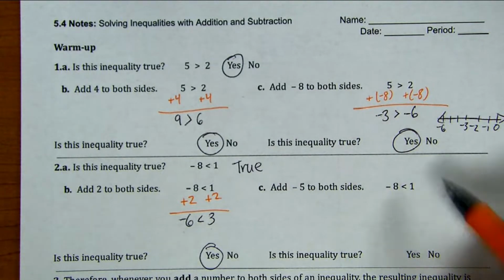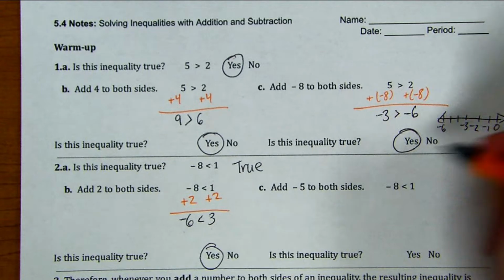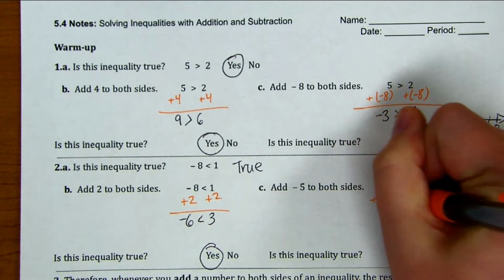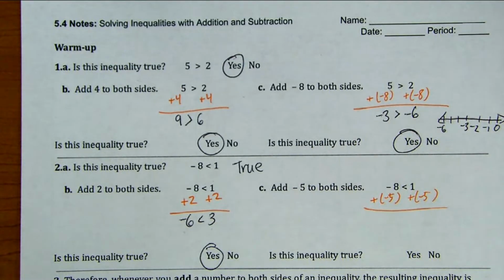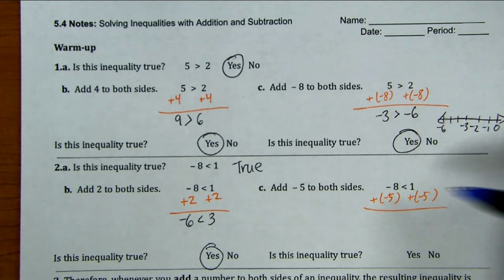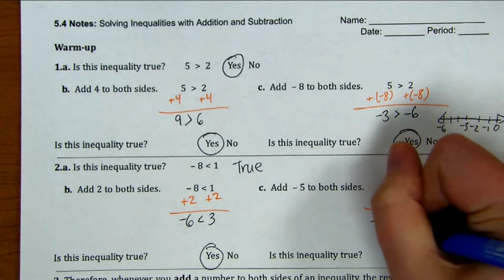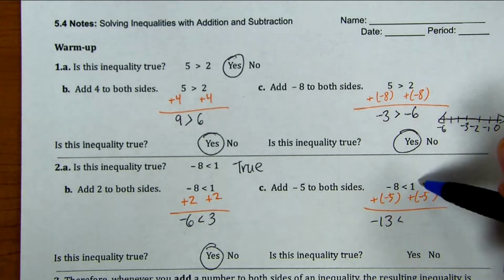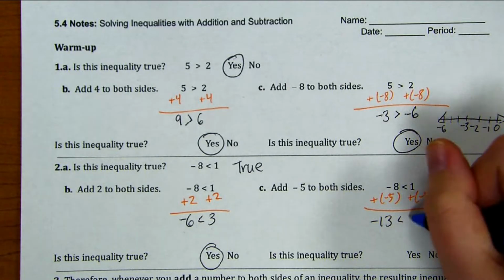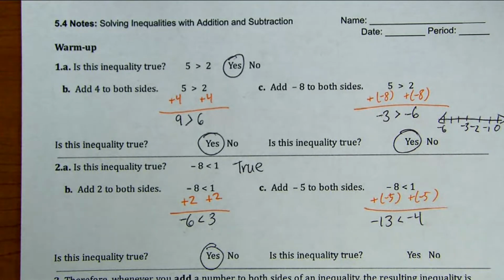All right, then we go back to the same original inequality. This time we're adding negative 5 to both sides. So I'm adding negative 5. Well, negative 8 plus negative 5, those are all negatives. So altogether we have 13 negatives, or negative 13. We bring down the inequality sign. And over here, 1 plus negative 5 will end up with negative 4 as a result.